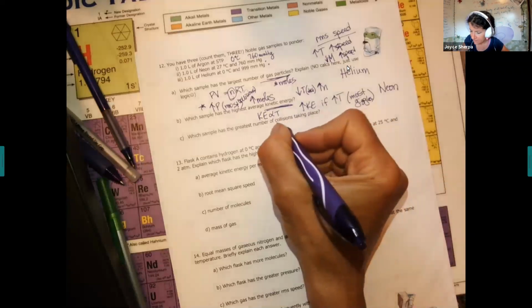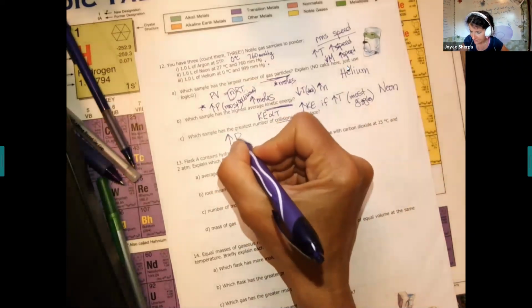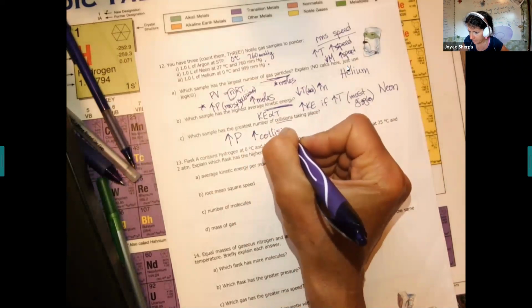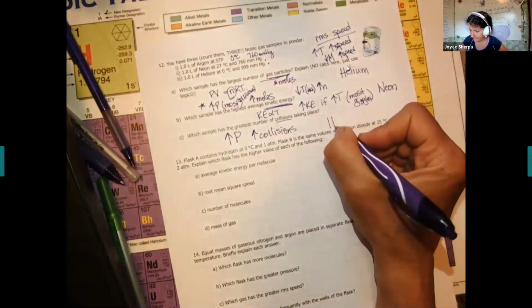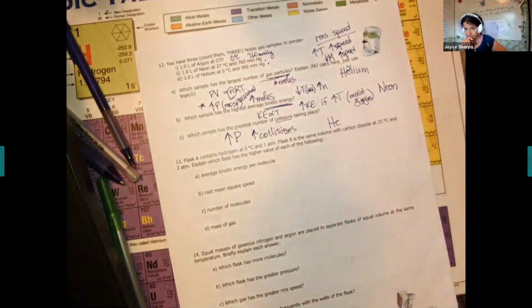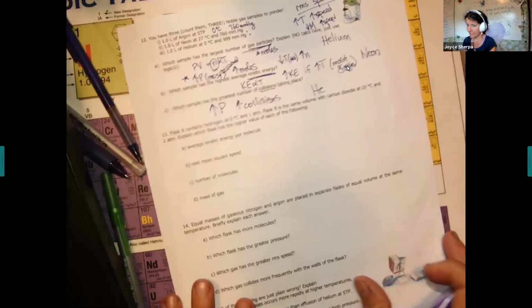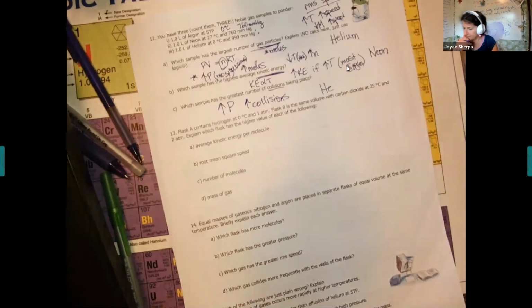All right, which one has the most collisions? The highest pressure is highest collisions, and that would be the helium. So again, pressure is collisions, temperature is giggles and jiggles and wiggles. Oh my, and volume is how much space, moles is how many particles you have. And density is how much is packed into a space.